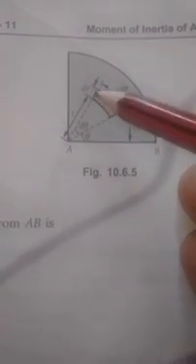Here the angle varies from here. This is the 0 degree. From here to here it is 90 degree. That's all. So this is 90 degree. The integration varies from 0 to 90 degree. So this is the smallest elemental area dA, of the length r d theta, and the width is dr.